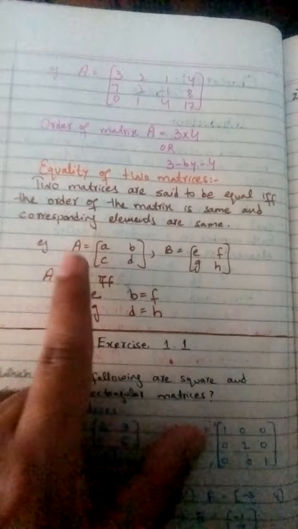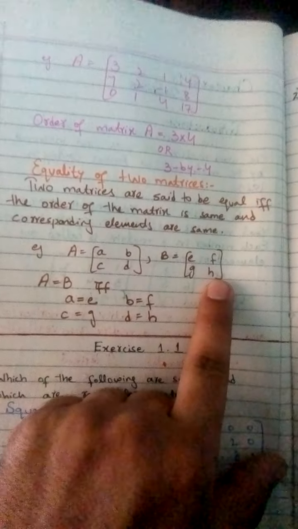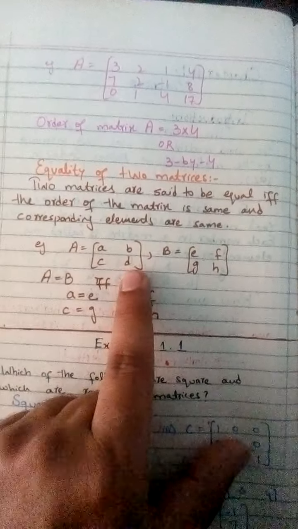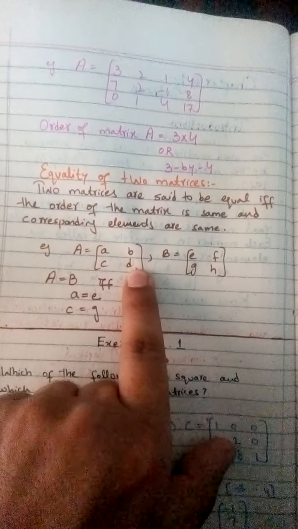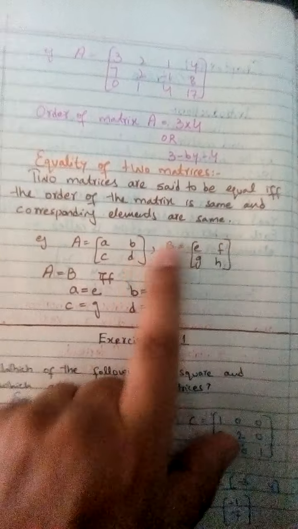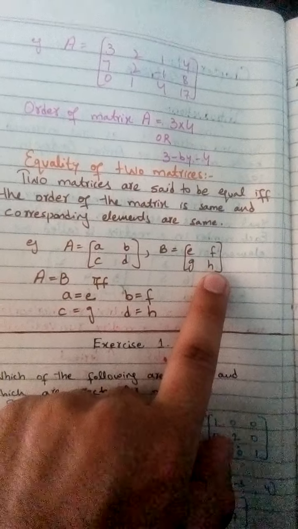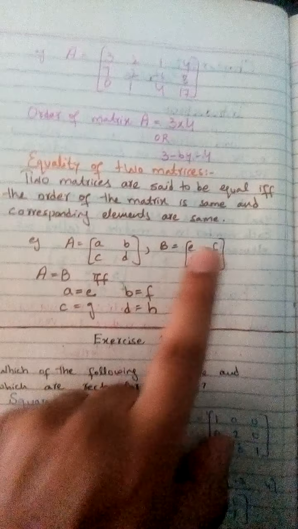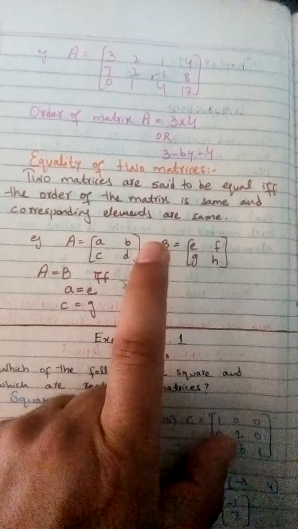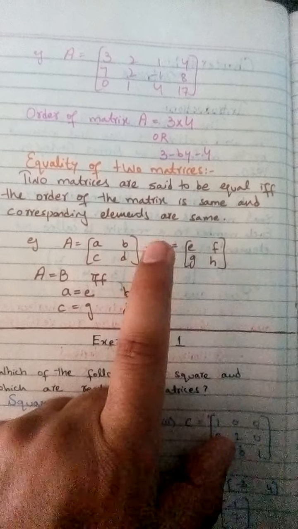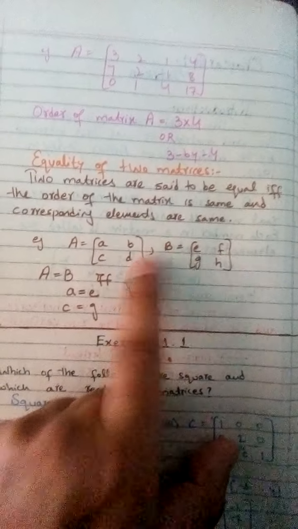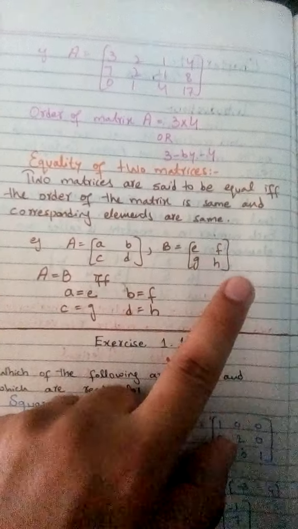For example, if we have matrix A and matrix B, you will see here the order of matrix A is 2 cross 2 and the order of matrix B is also 2 cross 2. That is, the number of rows and number of columns are 2 and 2. It's a square matrix. We will talk about it later.